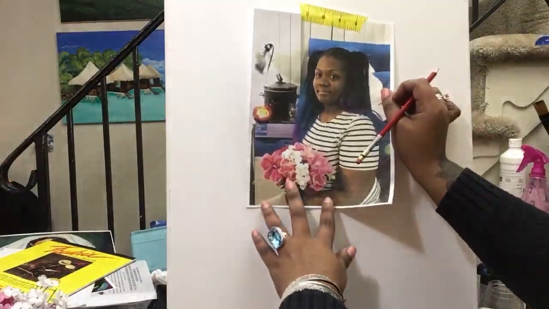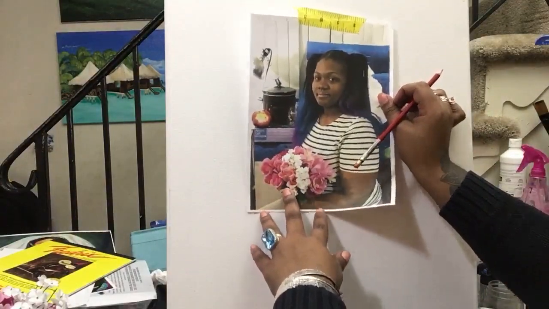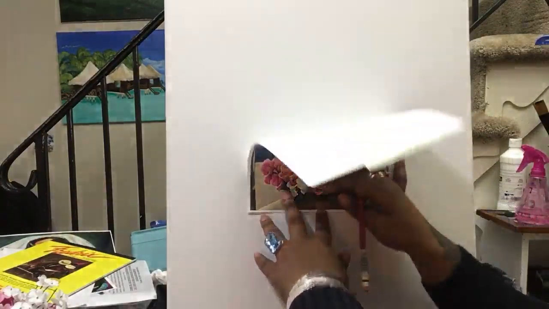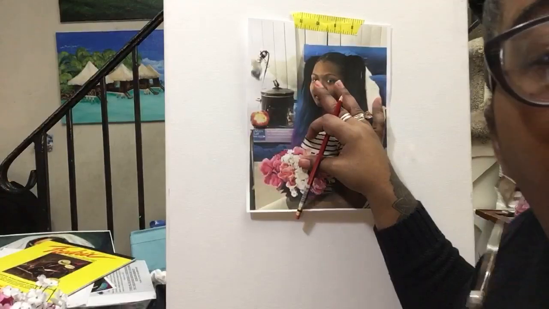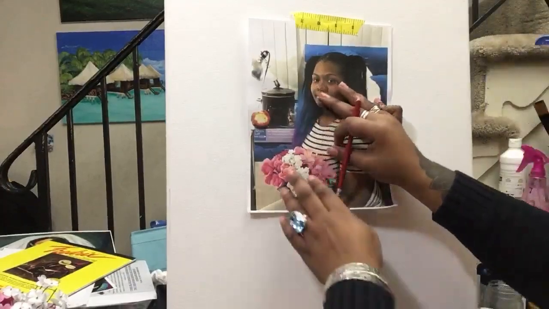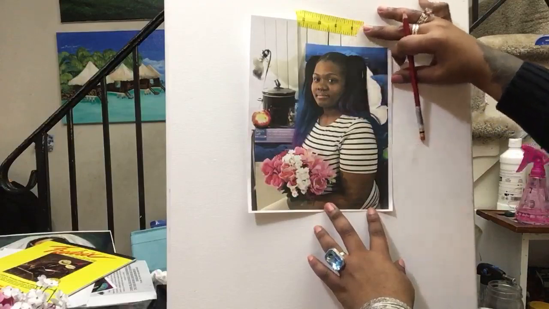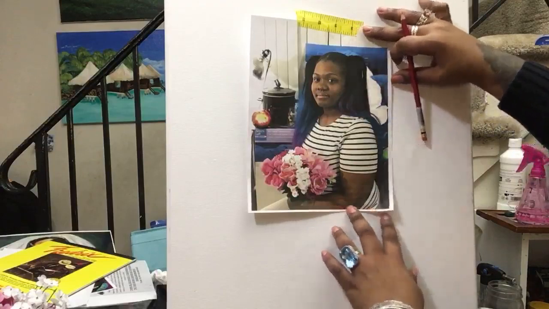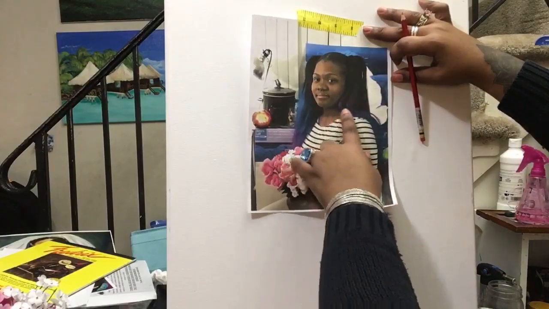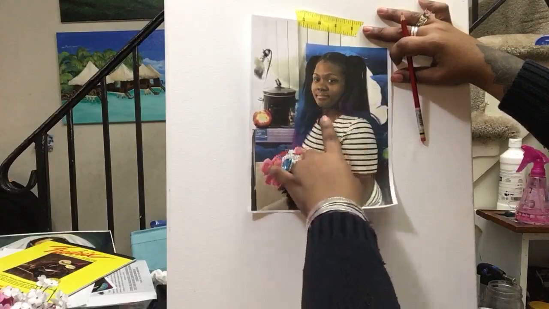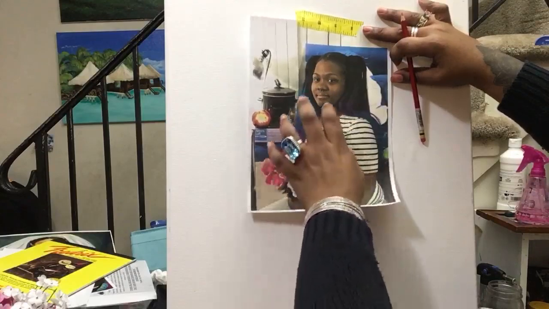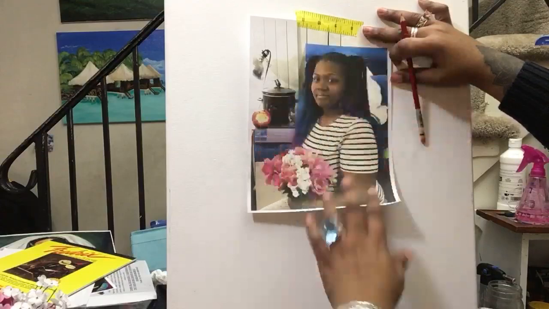Now, how I like to do things is I like to figure out the orientation of her face, right? So the tilt, basically the head tilt.